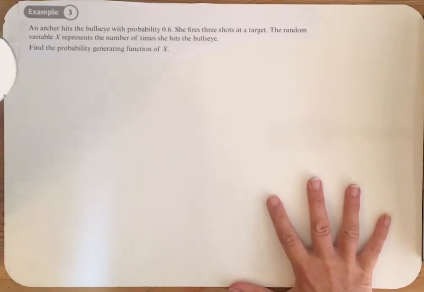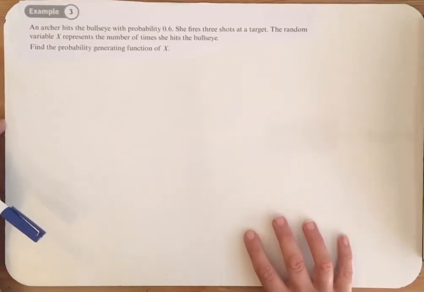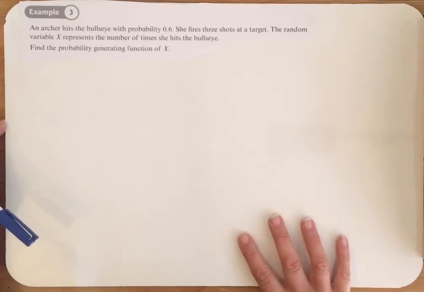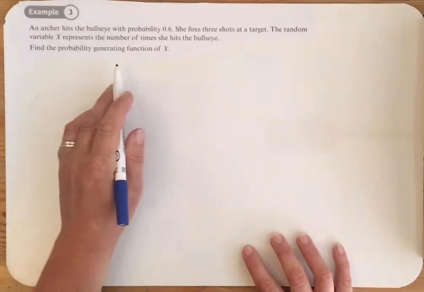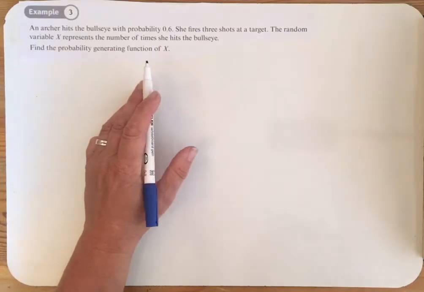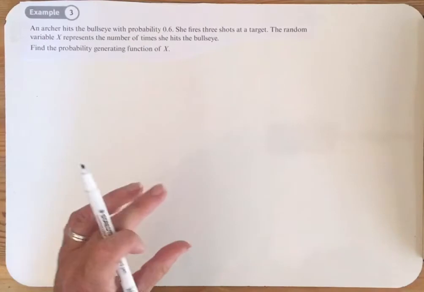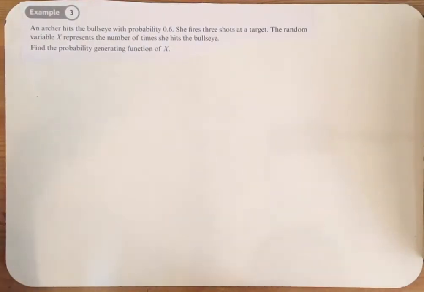Here, we've got an archer hitting a bullseye with probability 0.6. She fires 3 shots at the target. The random variable x represents the number of times she hits the bullseye. Find the probability generating function of x. I think these are in the formula book. I'm pretty sure they are, but we'll do them from first principles. So you've got that little bit of proof work in there as well.